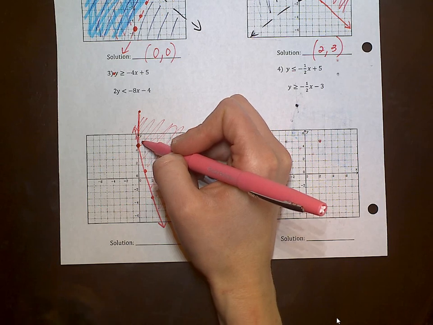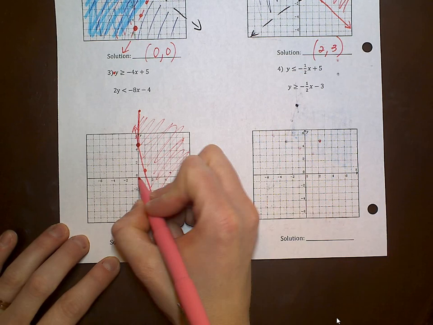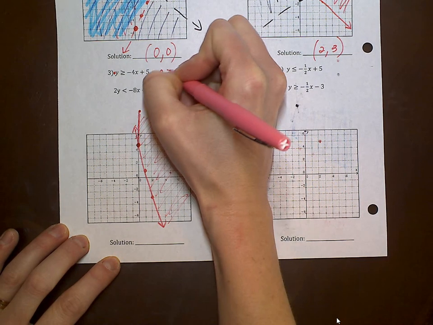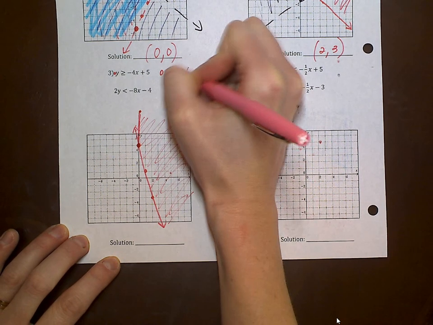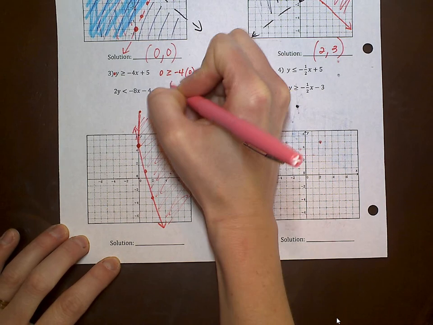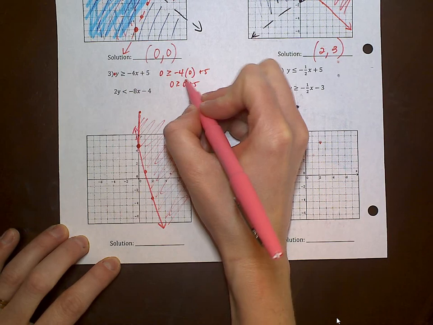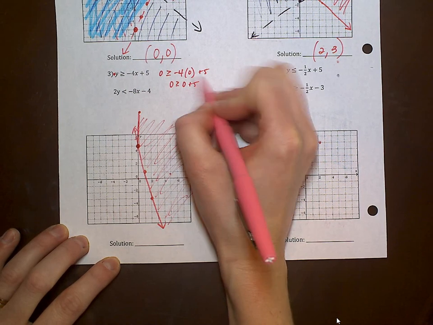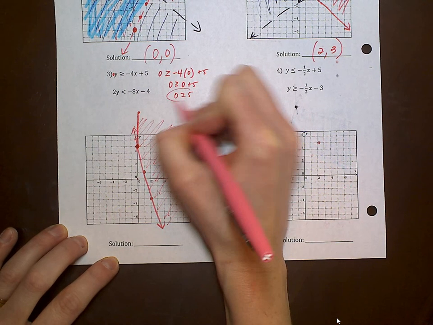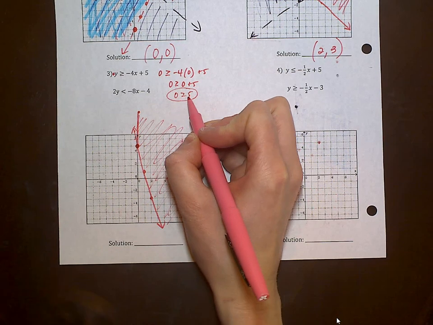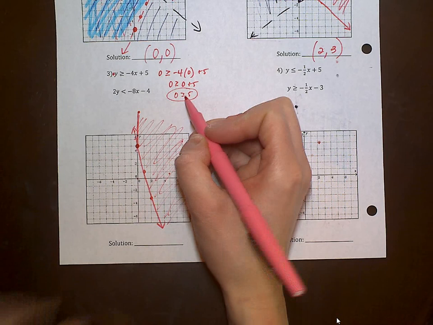So let me remind you how to do that. 0, 0 is the easiest point to test. If you want to test 0, 0 on this one, here's what you would do. Let's see, I just plug in 0 for x and y. 0 times negative 4 is 0. Okay, so I'd be looking at this. Is 0 greater than or equal to 5? No, 0 is not bigger than 5.